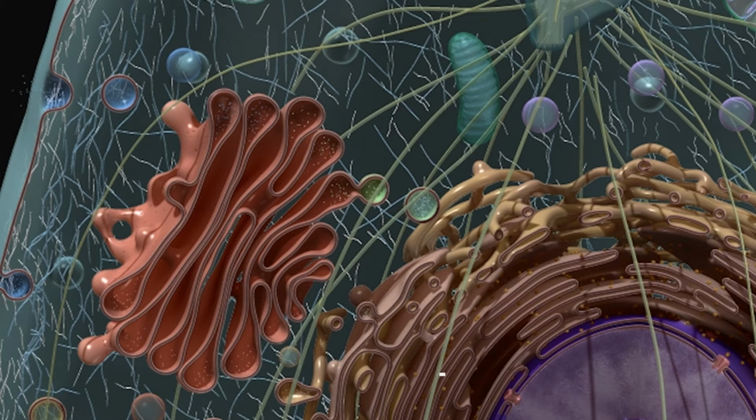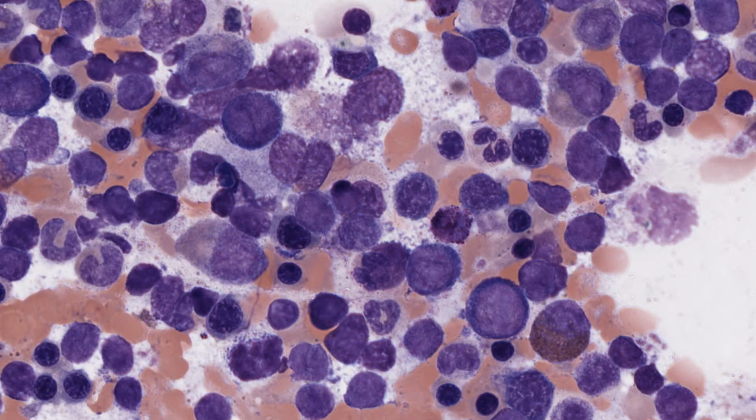Now you can even see Golgi apparatus in a light microscope image. If you look at this cell in bone marrow, you can see a very pale area near the nucleus. That represents the Golgi apparatus. Here's another example here, and also here.